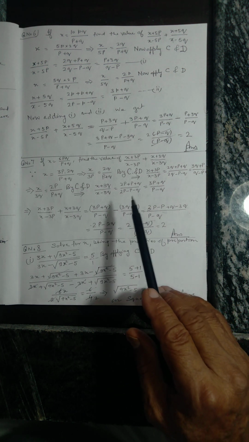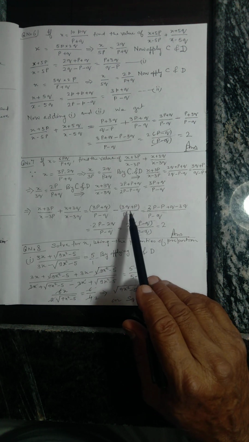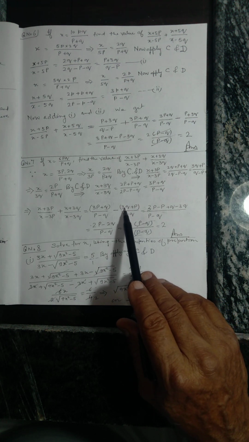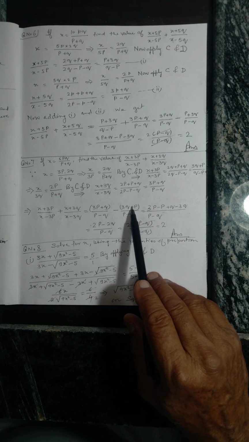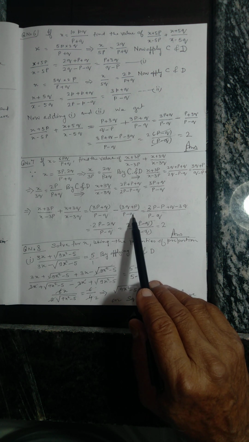Here in the denominator part, you see, we have to change it a little bit. 3q plus p upon p minus q.